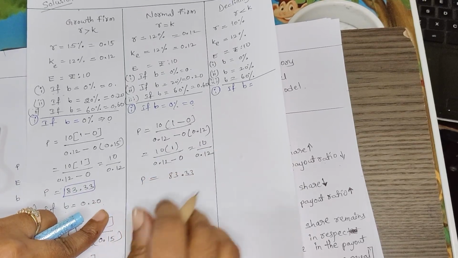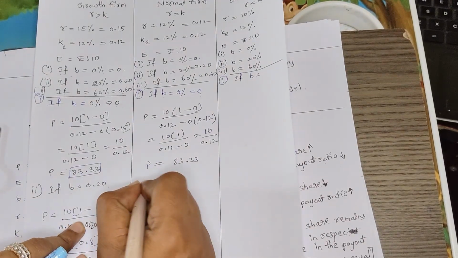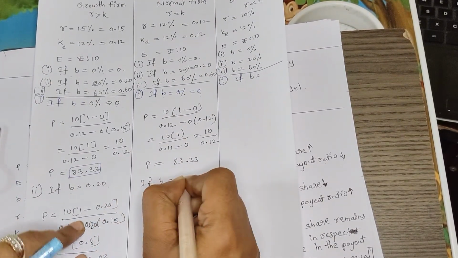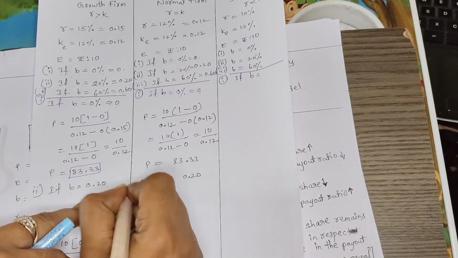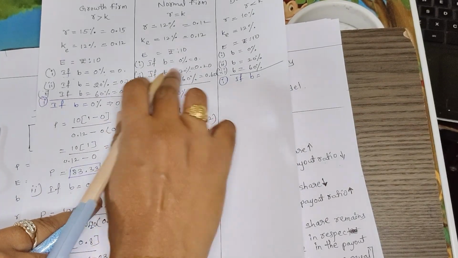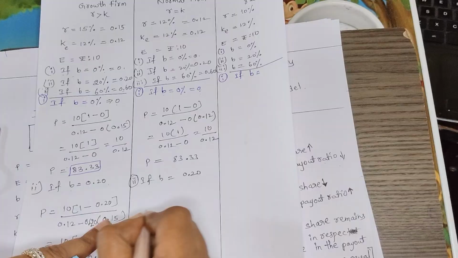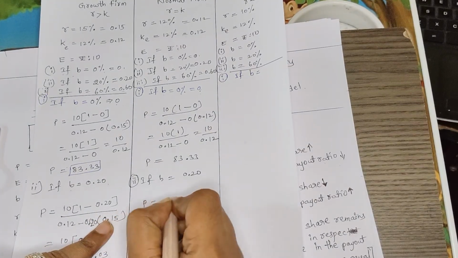Okay. And next, if B is equal to 0.20, again we need to find out the price per share.